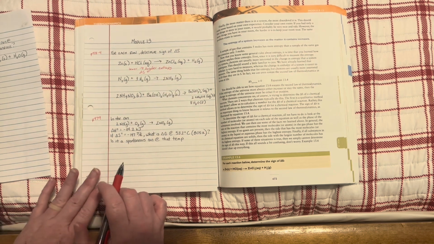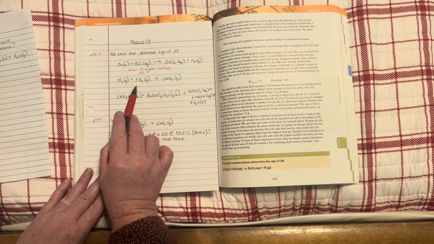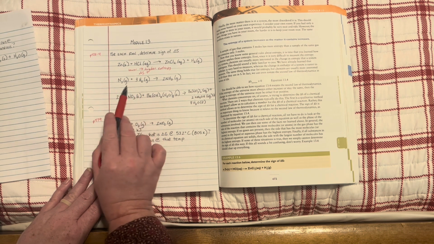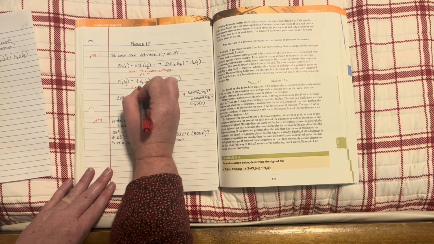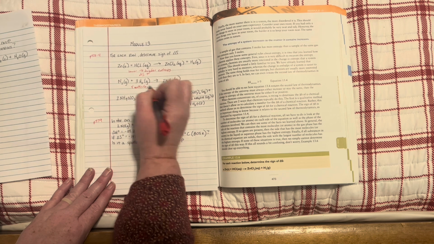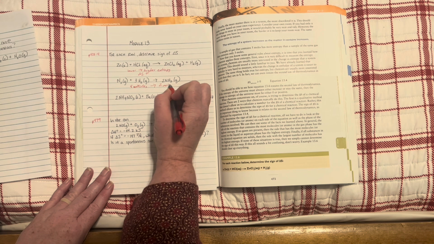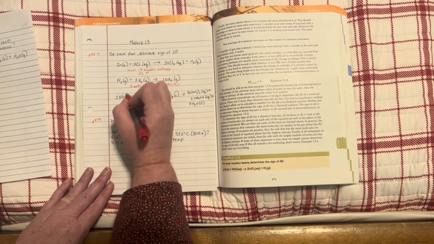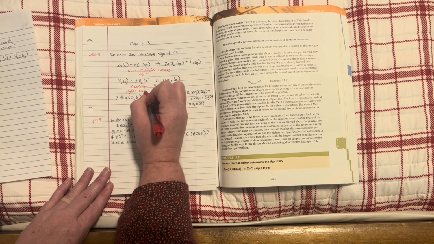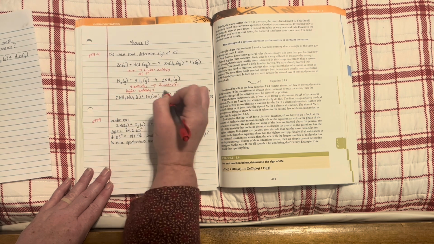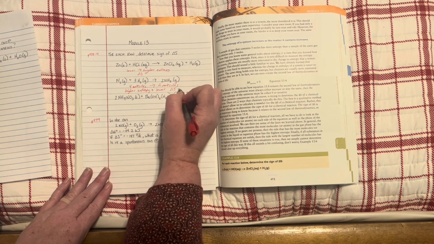And then looking at the next one, we have N2 gas, and then we have 3 H2 gas. So we have 4 molecules on the reactant side in the gas phase. And then we have 2 molecules here on the product side. Okay, so in this case, we're going from higher entropy because we have more to lower. So our delta S is going to be negative.